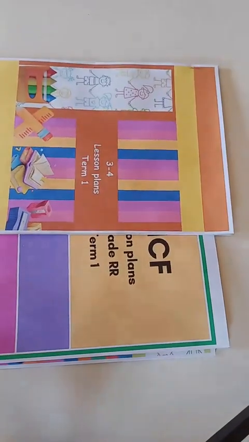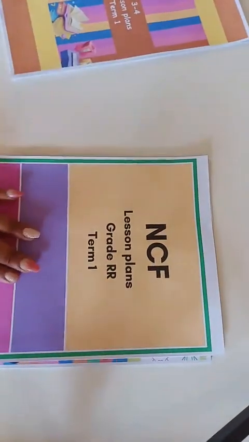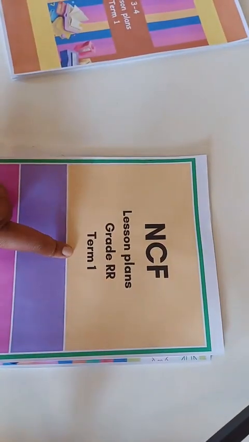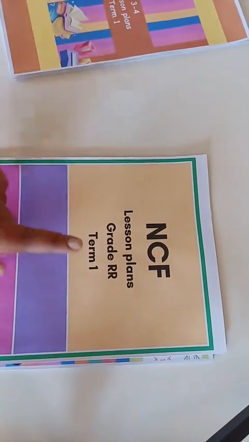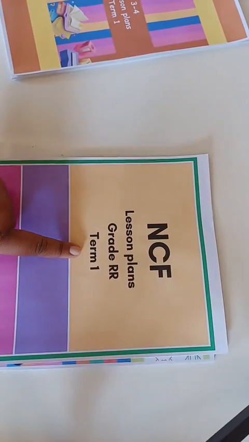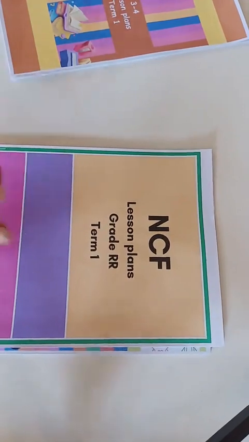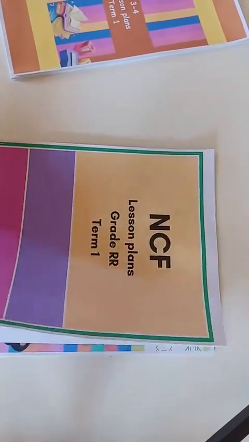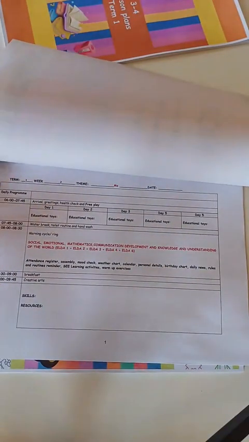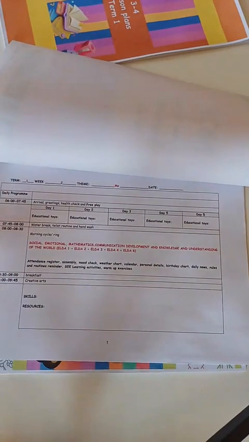Okay, we continue the lesson plans, and then this one is based on NCF. Okay, but you use workbooks here. Okay, based on NCF, but there is a section for workbooks. Okay, so this is how it is. Okay, so the better or good thing about this one, it has a daily program.